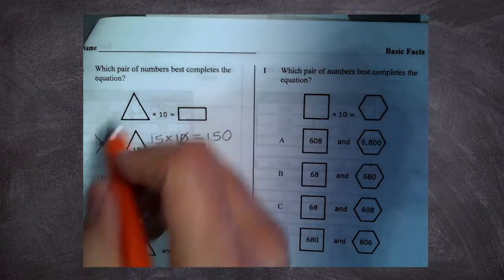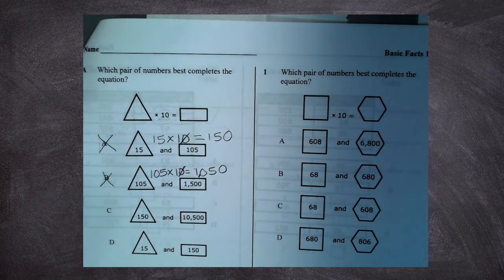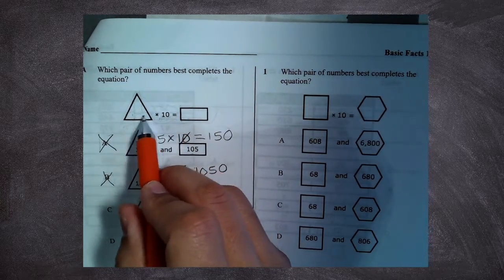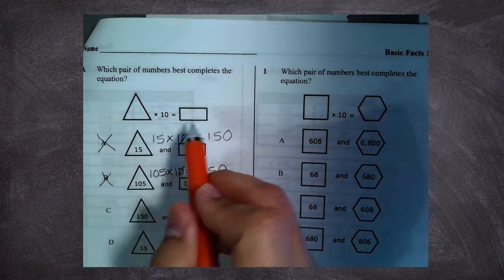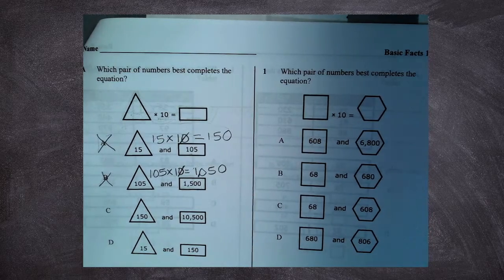See, the problem really isn't my triangle number. I can put whatever number I want times 10. The problem is that whatever it is times 10 is going to equal this number. So the big problem is my rectangle. If I put the wrong number in the rectangle, it's not correct.